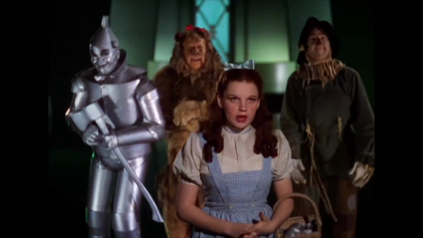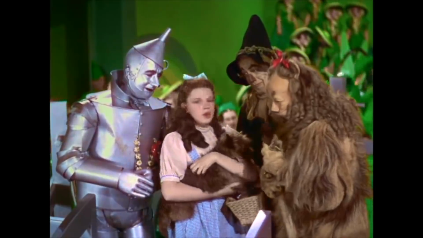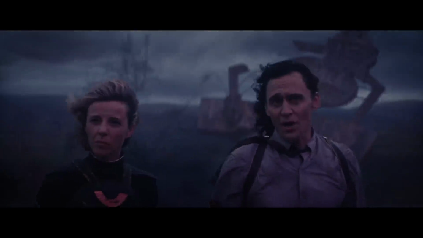Also, all of the supporting characters in the Wizard of Oz come to realize that they actually had what they needed all along. And in this case, it seems like Loki had power inside of him he never knew about. "I think we're stronger than we realize!"